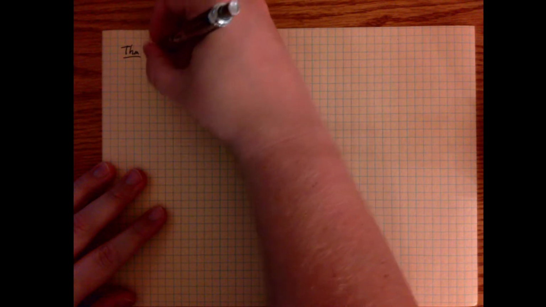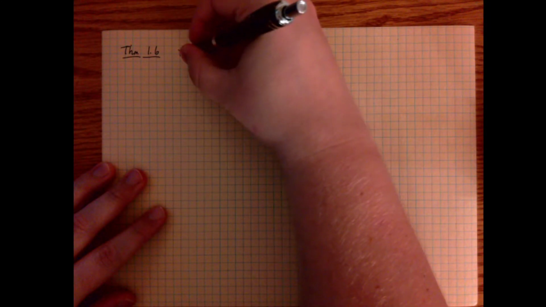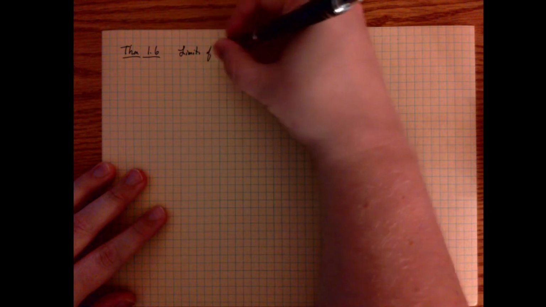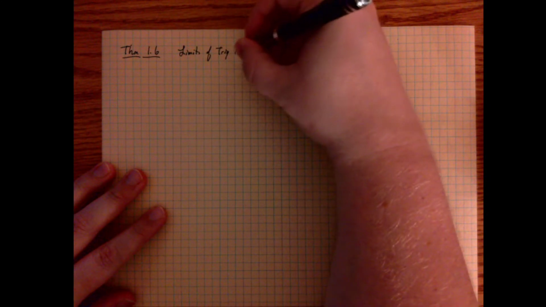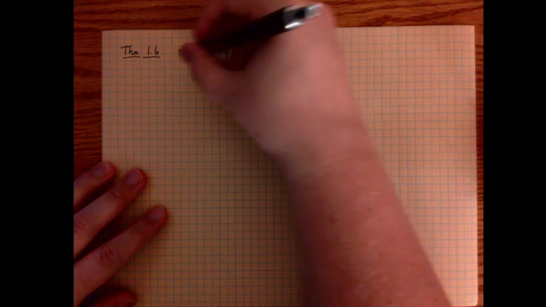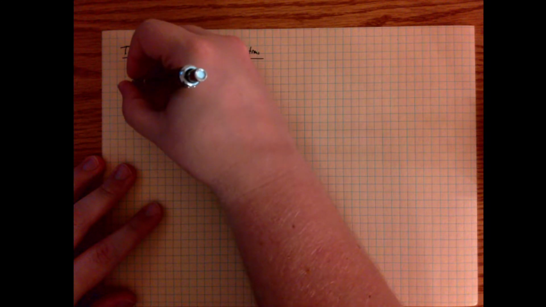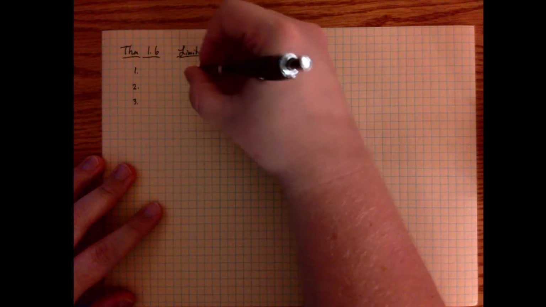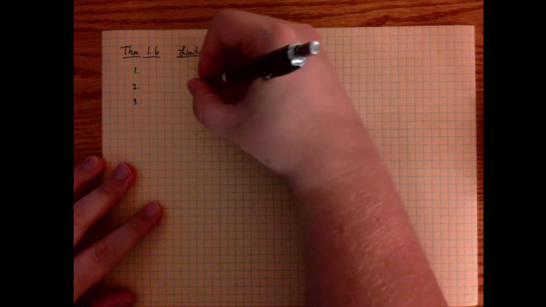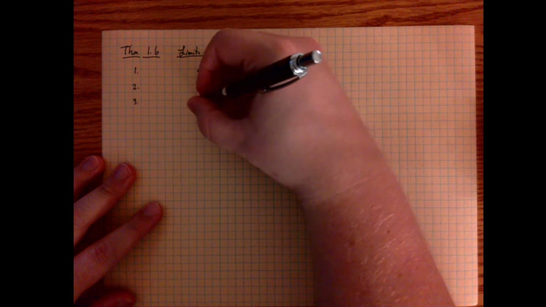First off, the first piece of your homework is pretty straightforward. It might not actually be physically first in how I write them out, but it is the first part of your homework. Theorem 1.6. This is limits of trig functions. Now, these are meant to expand our current understanding of how to do limits. Because remember, as of right now, there are only 3 limits we technically know how to do. We can do the basic limits.